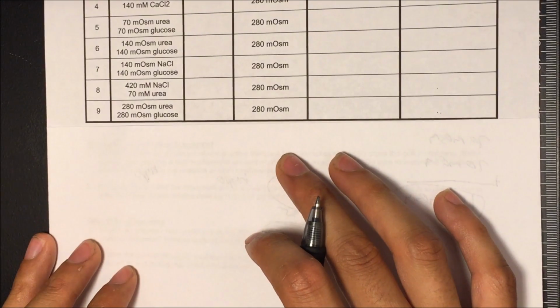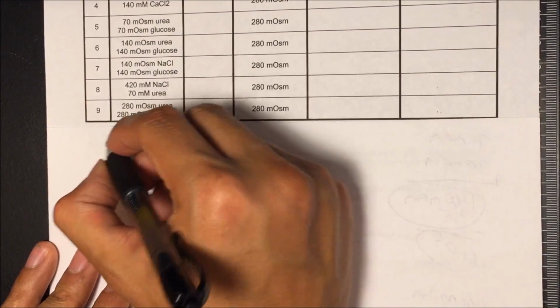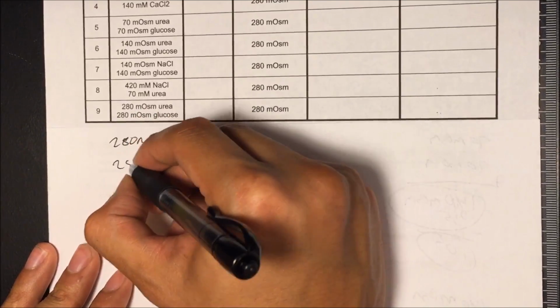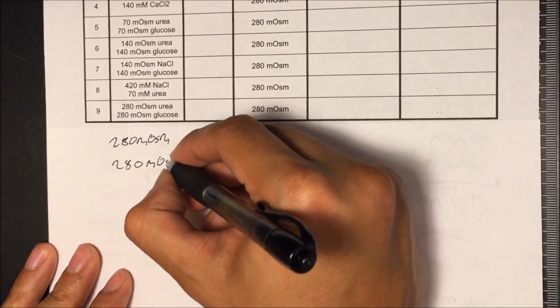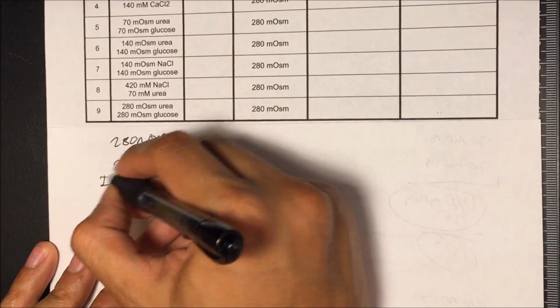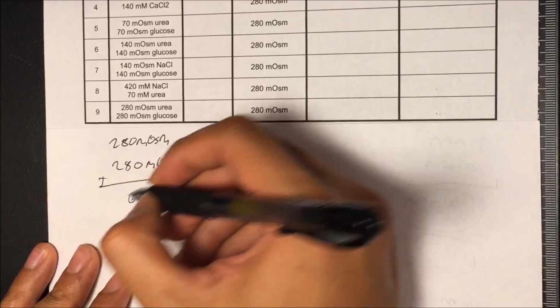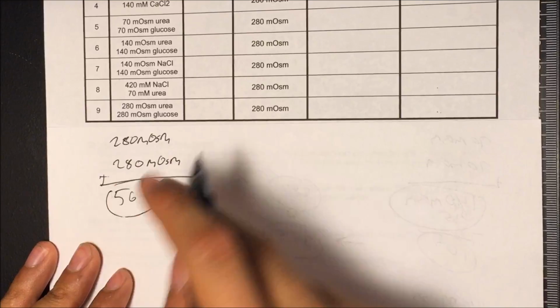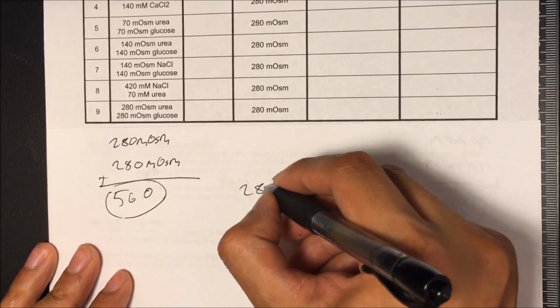For our last example, we have 280 milliosmoles of urea and 280 milliosmoles of glucose. Since it's already in the correct units, we just simply add them together. So 560. And we compare that with 280.